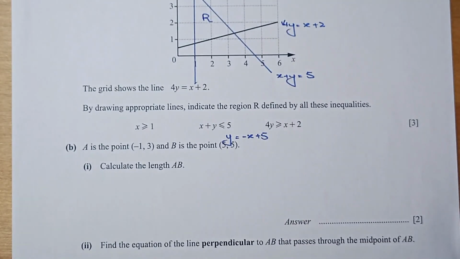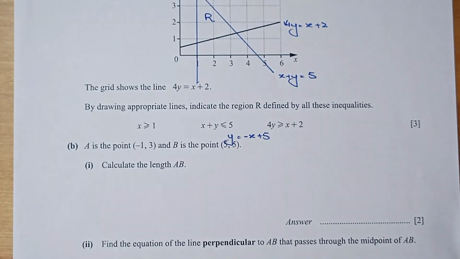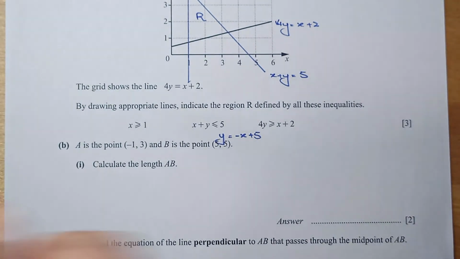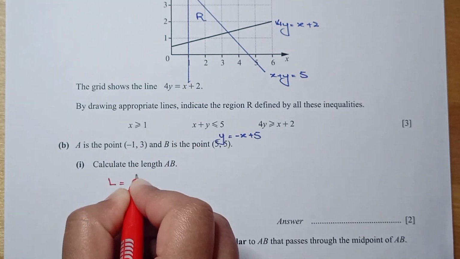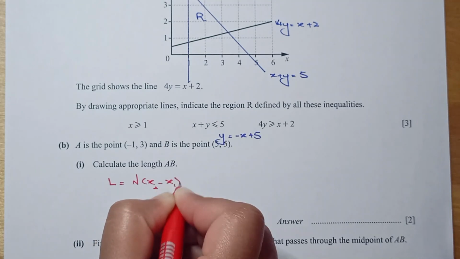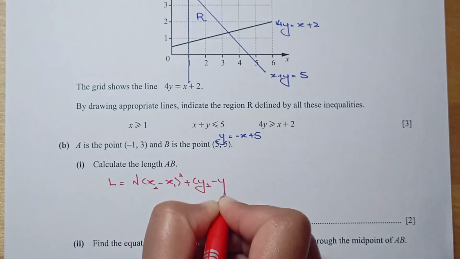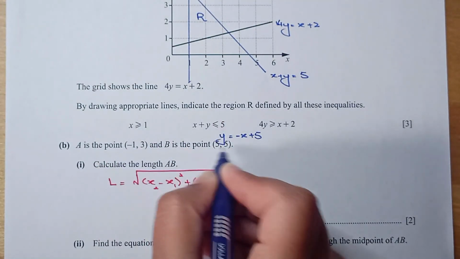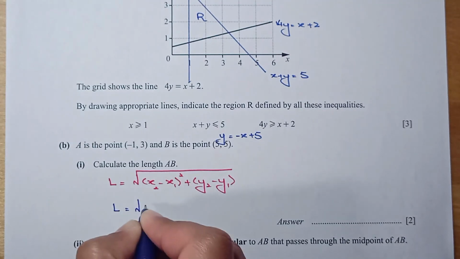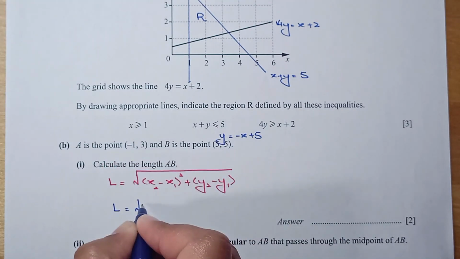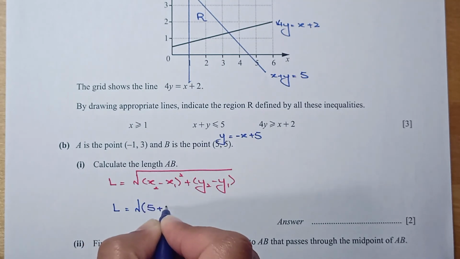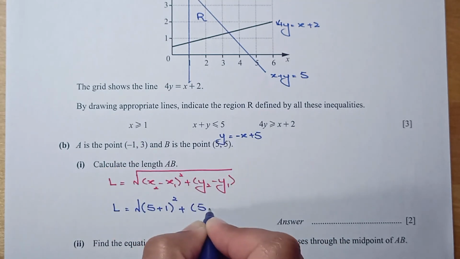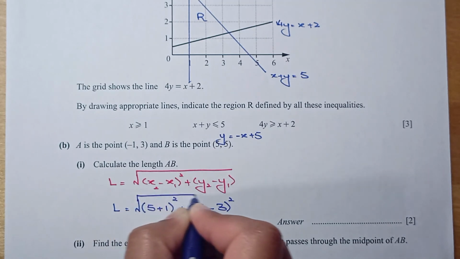Right. Now for the B part, A is the point -1, 3 and B is the point 5, 5. In the first part, calculate the length of AB. We can find the length of AB by using the distance formula. The length is the square root of (x2 minus x1) whole squared plus (y2 minus y1) whole squared. A is x1, y1, B is x2, y2. So the length is x2 is 5 minus x1 is -1, so 5 minus -1 is 5 plus 1, whole squared, plus y2 is 5 and y1 is 3, so 5 minus 3 whole squared, and then the square root.